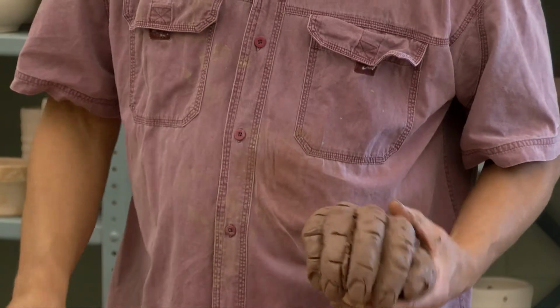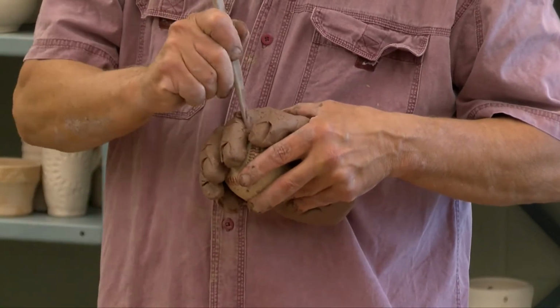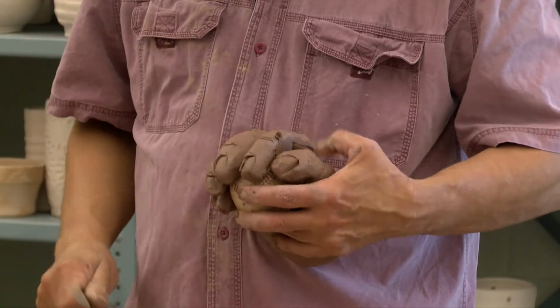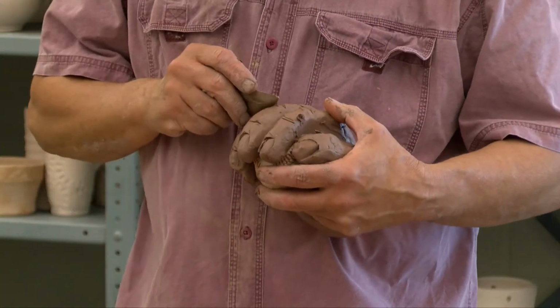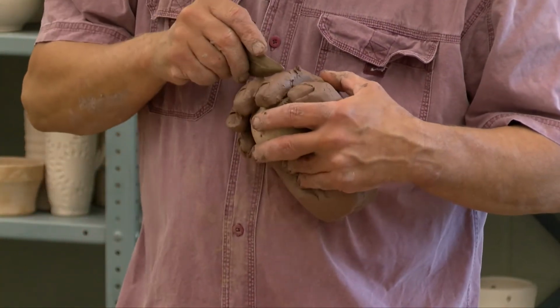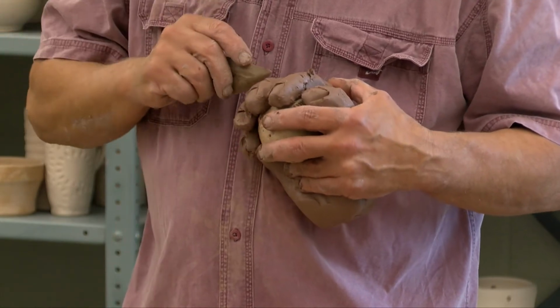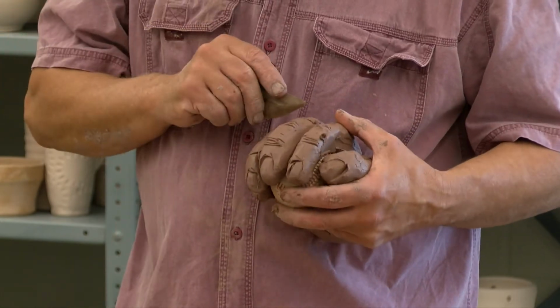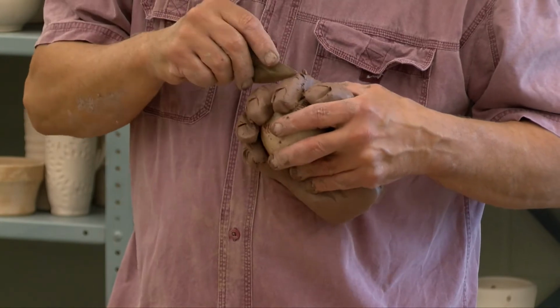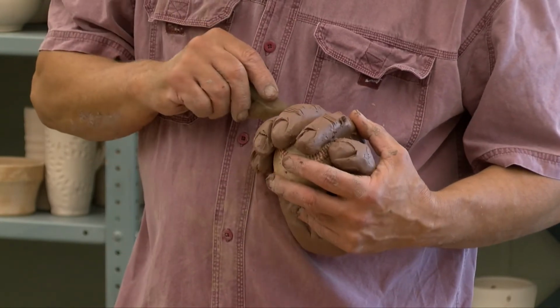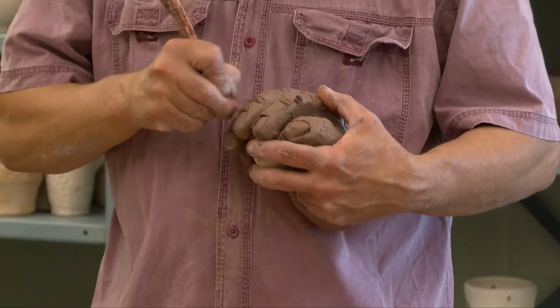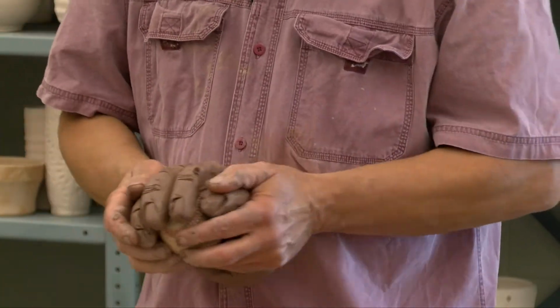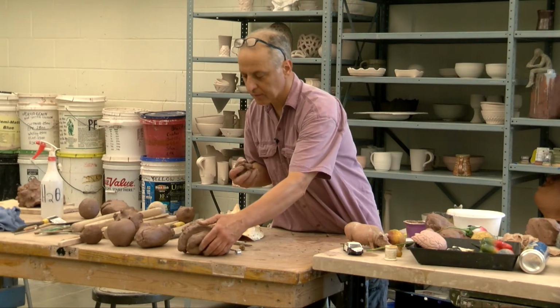So what I would do is keep trimming this down and then rolling, and showing some of the little wrinkles where the joints are. I guess these become more distinct when you get older. But it's adding and taking away. Let's try doing some smaller things.